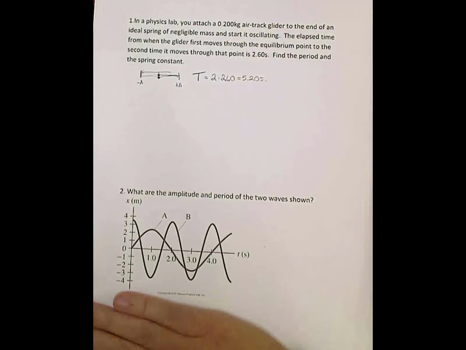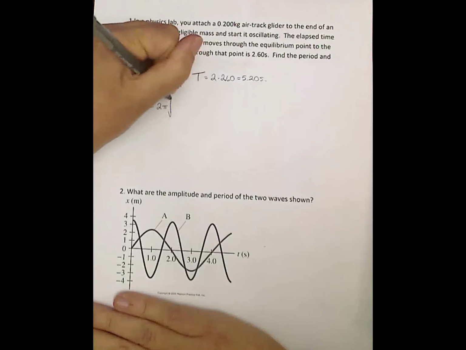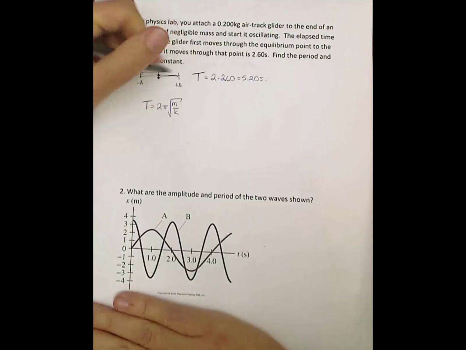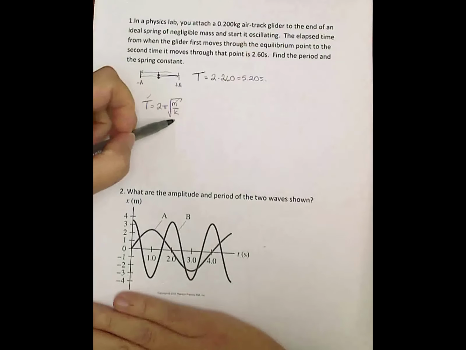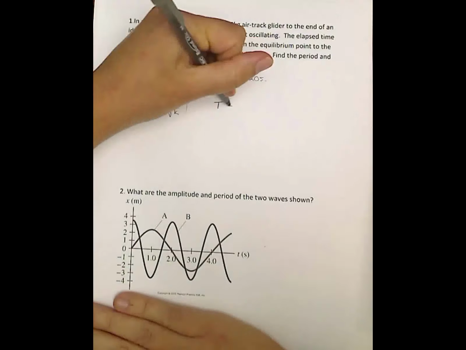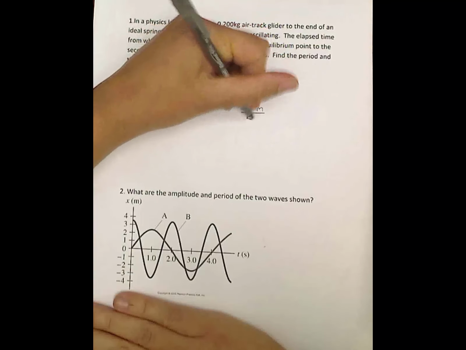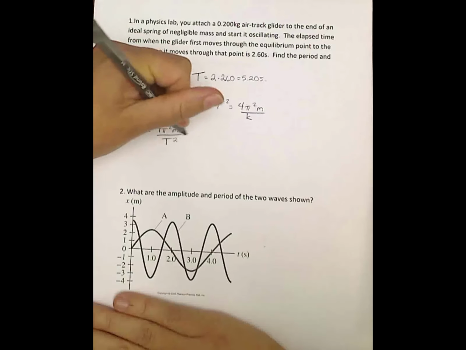Now we want to find the spring constant. So what do we know about a mass on a spring? We know the period is 2 pi root m over k. I know the period, I know my mass, and I want to find the spring constant. So to get the spring constant out, I'm going to square both sides. It gives me T squared is equal to 4 pi squared m over k. So that means k is equal to 4 pi squared m over the period squared.